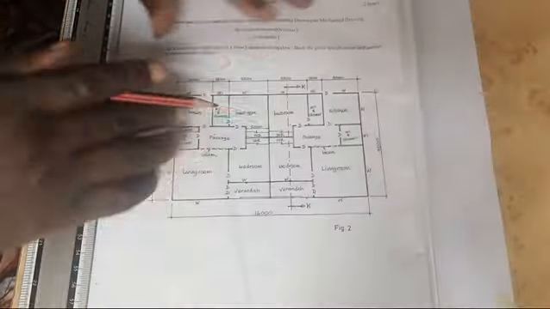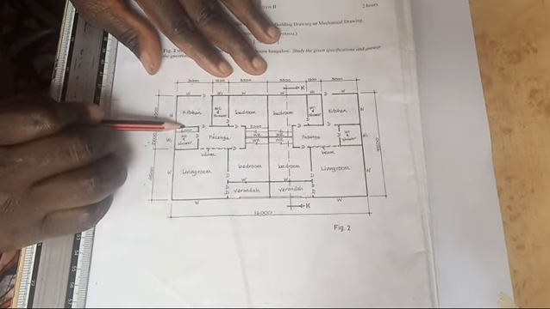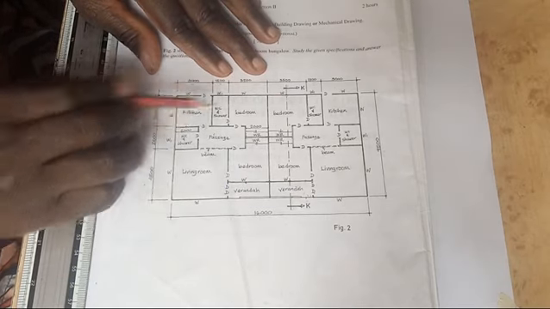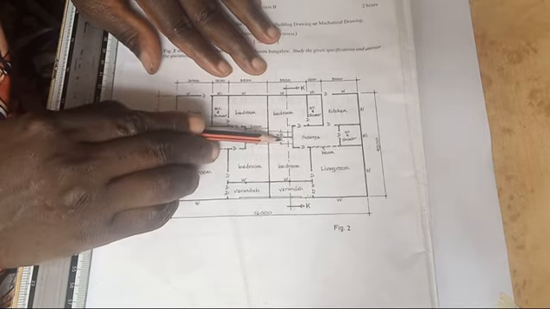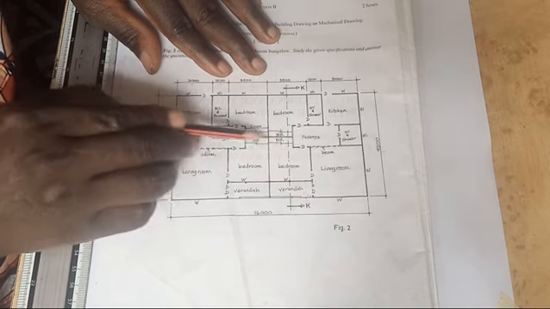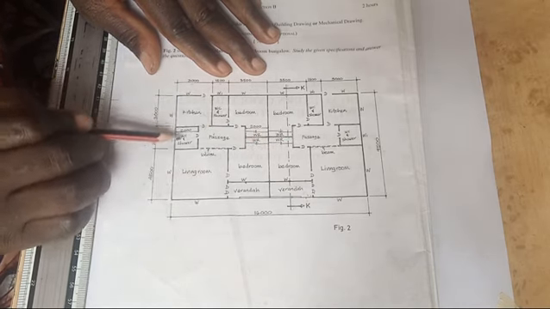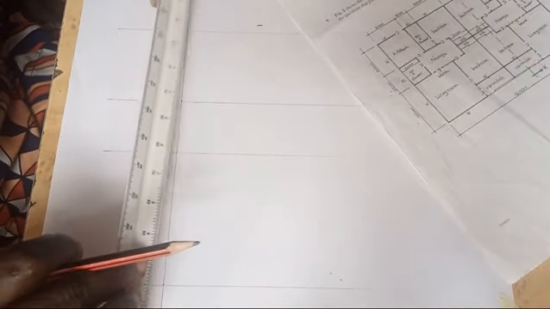Now remember, our section is going through this way, so we are not actually cutting this wall, so we don't need foundation for this wall. We didn't cut it, so we don't need foundation for this. But there's a wall at the midpoint of this, so we need to divide this distance into 2. So that will be 1,000. Let us get 1,000. That one will have foundation for it.